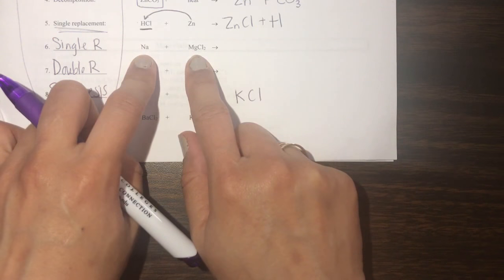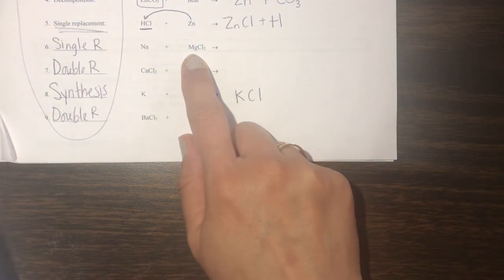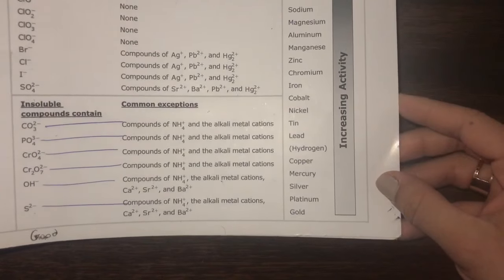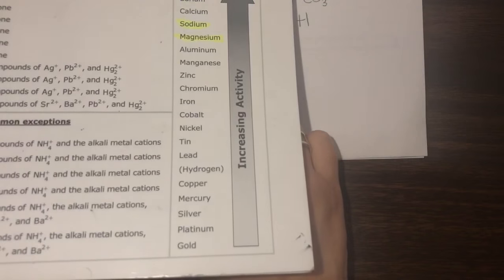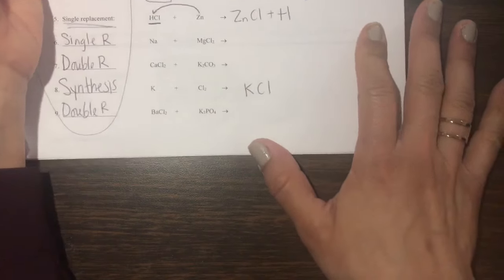Single replacement, you have to turn to the activity series chart and see if it can be replaced or not. So what is stronger, Na or Mg? So you come here. Sodium or magnesium? Okay, sodium is stronger. So let's see what it started at. Sodium can replace magnesium. You only have to use this chart right here for single replacement. Sodium can replace magnesium. So sodium's going to take the place of that. So NaCl, and then magnesium's all alone.